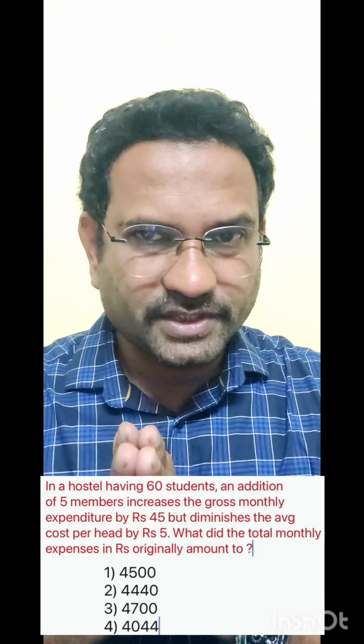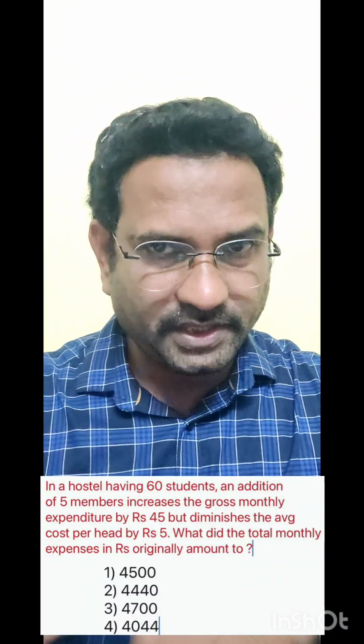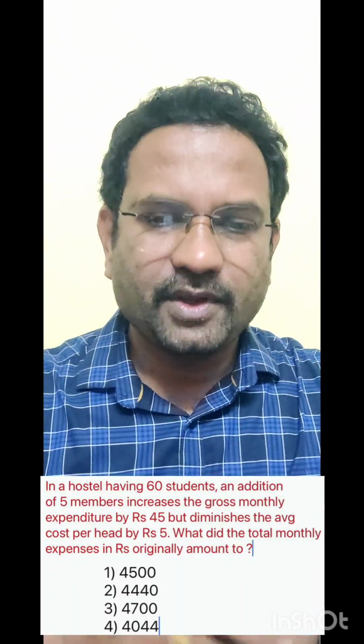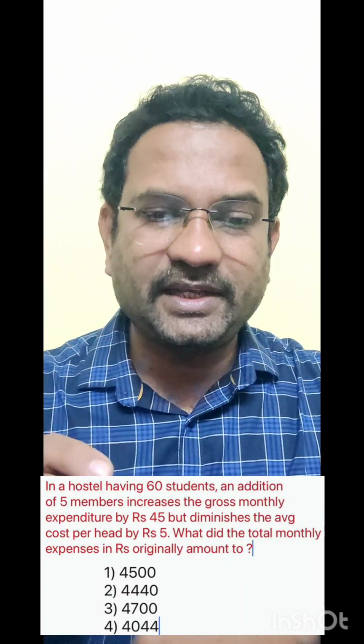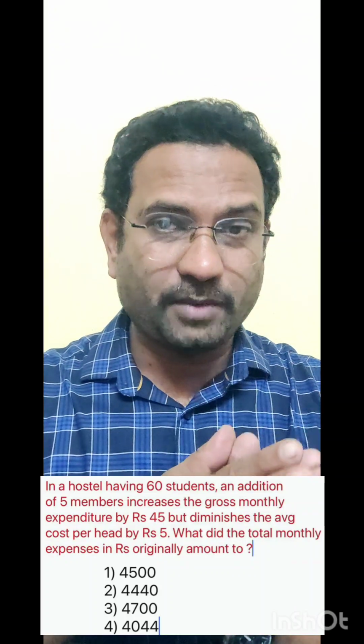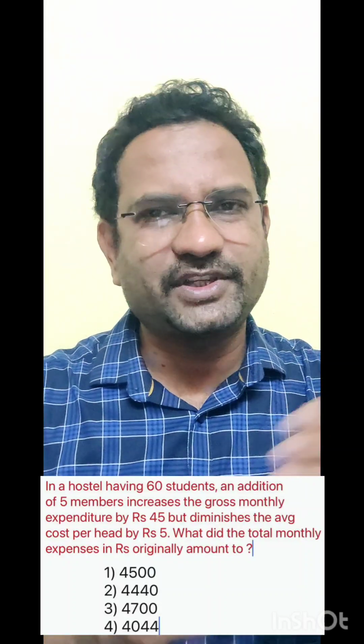Now, in a hostel having 60 students, an addition of 5 members increases the gross monthly expenditure by 45 rupees, but diminishes the average cost per head by rupees 5. What did the total monthly expense in rupees originally amount to? Again, word problem plus a general intelligence one. Understand the problem. Imagine there is a hostel of 60 students.